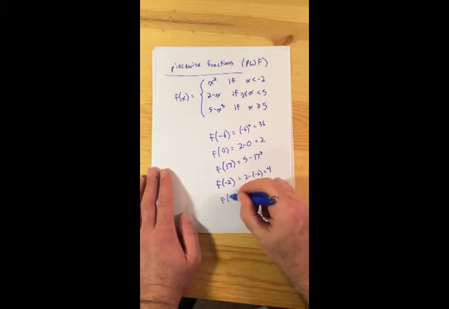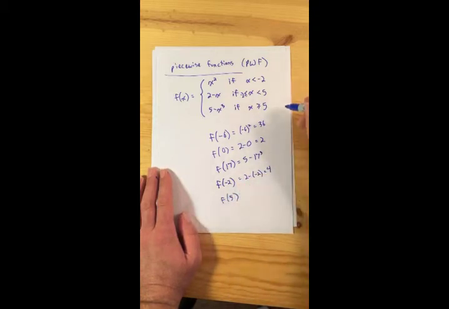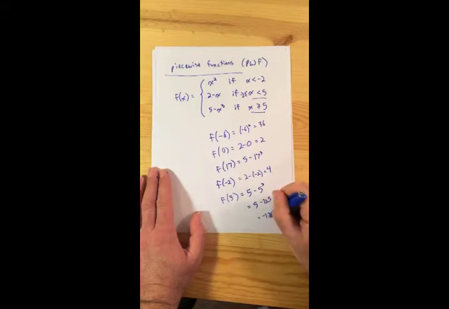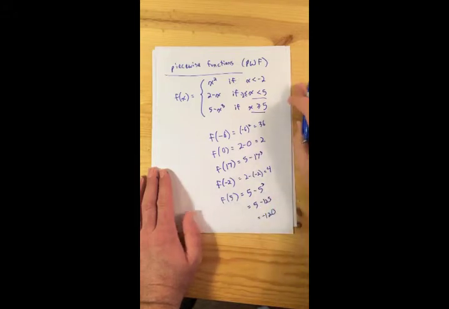If you look at f of 5, that's the other one that's on the gap, what is that going to be? We have to pick the last function instead of the middle one because 5 is in this region, not in this one. So f of 5 is going to be 5 minus 5 cubed. And I think that's 5 minus 125, so negative 120. So they're not bad to evaluate.